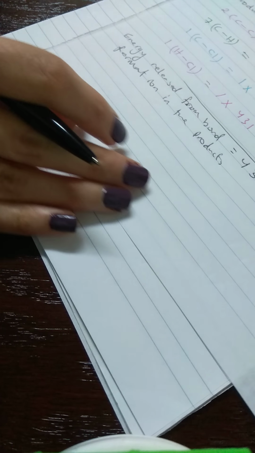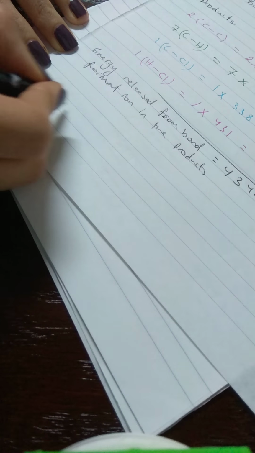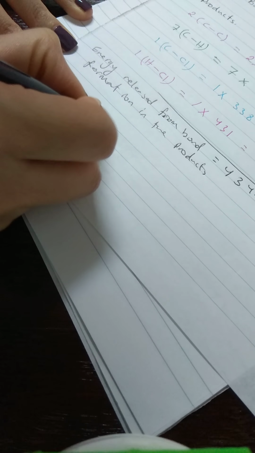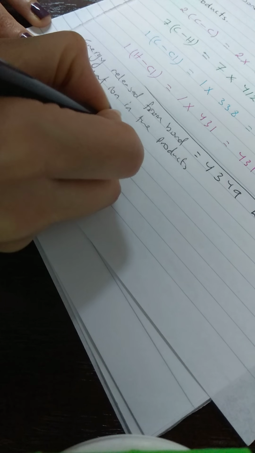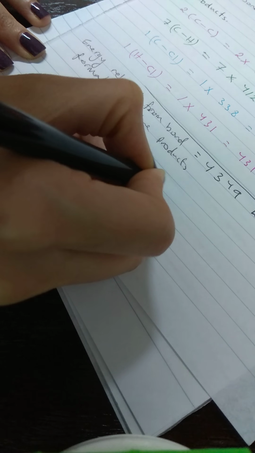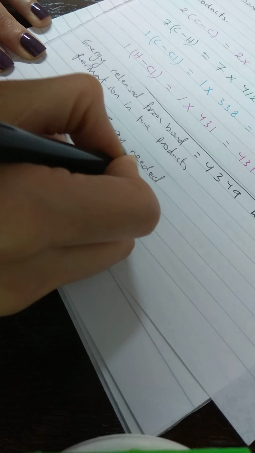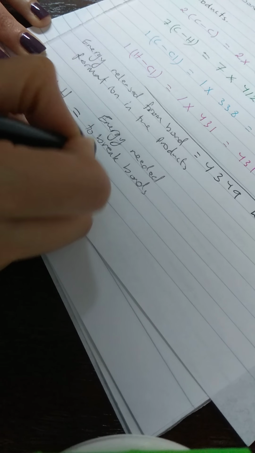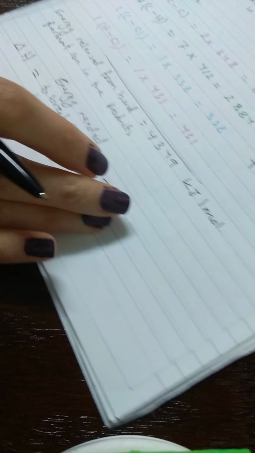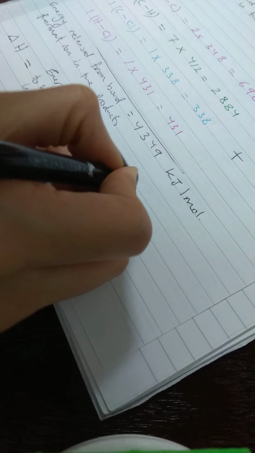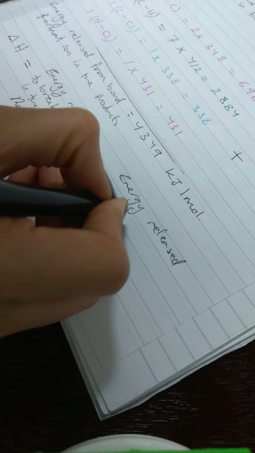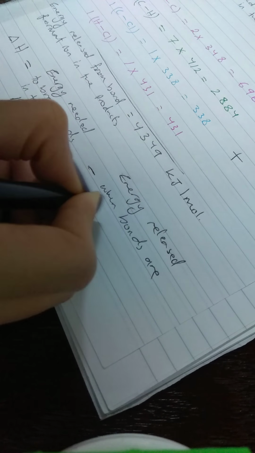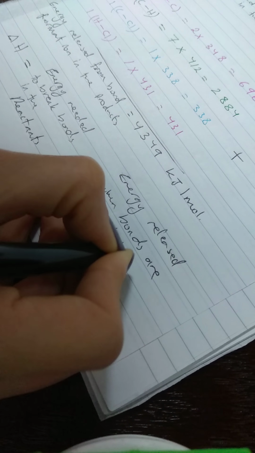Now delta H is always equal to the energy needed to break bonds in the reactants minus the energy released when bonds are formed in the products.